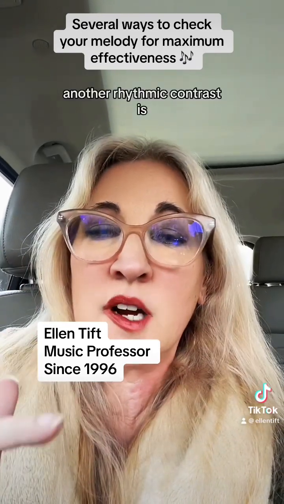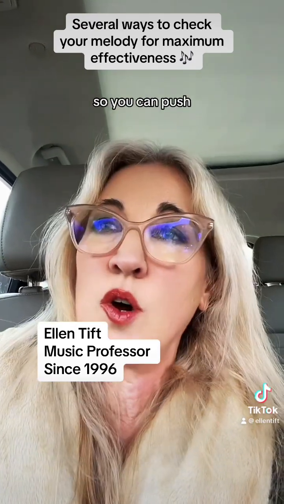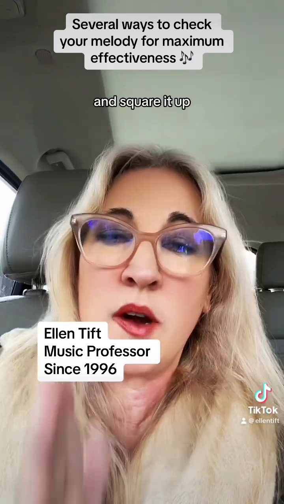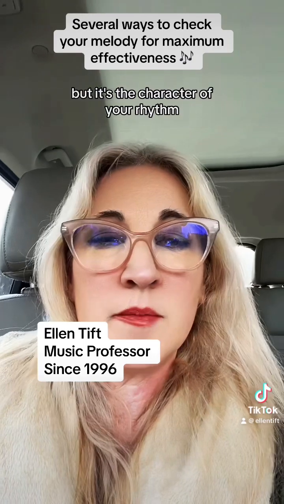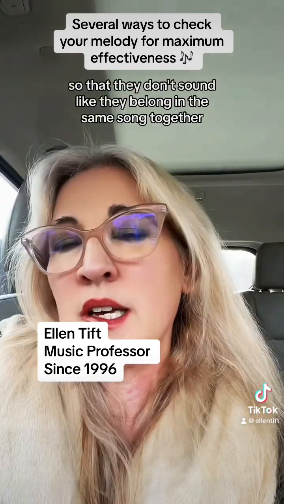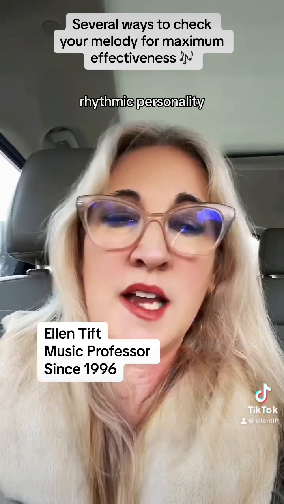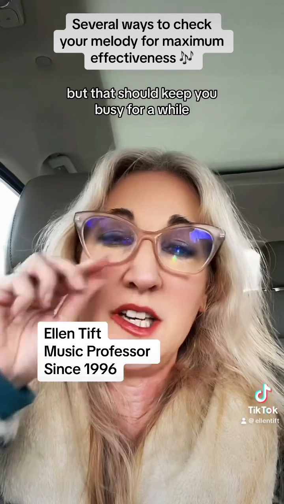Another rhythmic contrast is syncopated versus square rhythms. So you can push the rhythms ahead in one section and then square it up in another section, but it's the character of your rhythm. You don't want to do it so that they don't sound like they belong in the same song together, but it's just another component of rhythmic personality. I think that's everything I can think of right now, but that should keep you busy for a while.